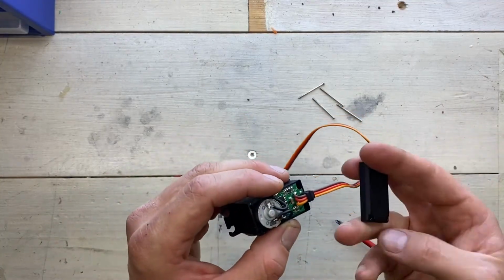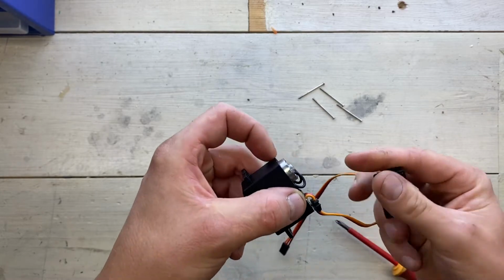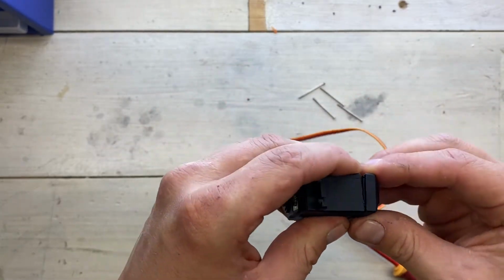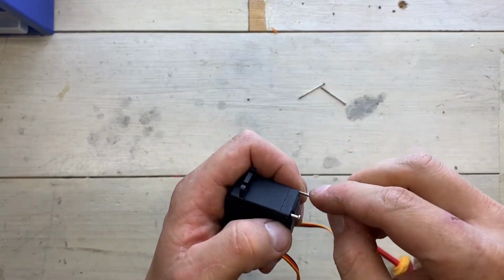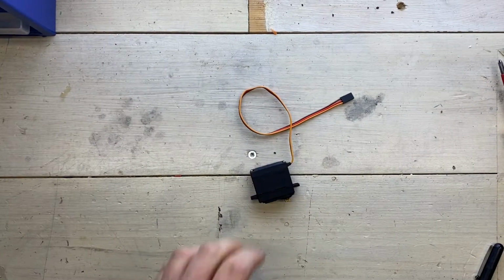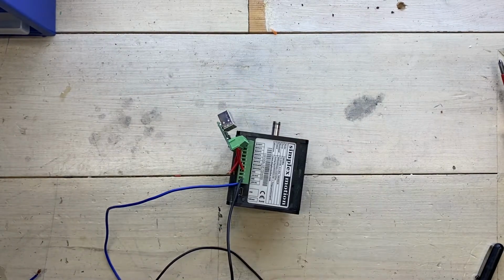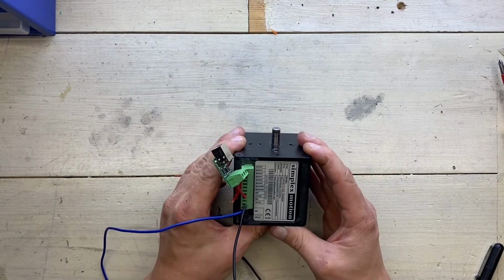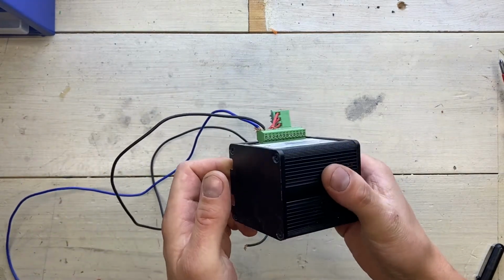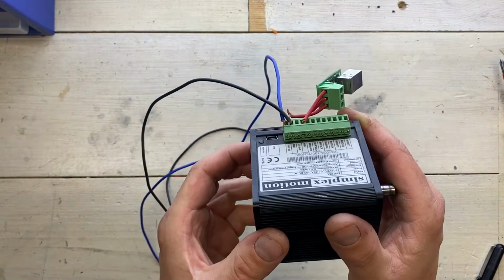Now, while potentiometers are still used as feedback, both in small hobby systems like this and bigger industrial ones, there are of course other systems that are more precise and more useful. This is a 100-watt servo motor with a built-in drive. And inside this motor there is something called a pulse encoder.